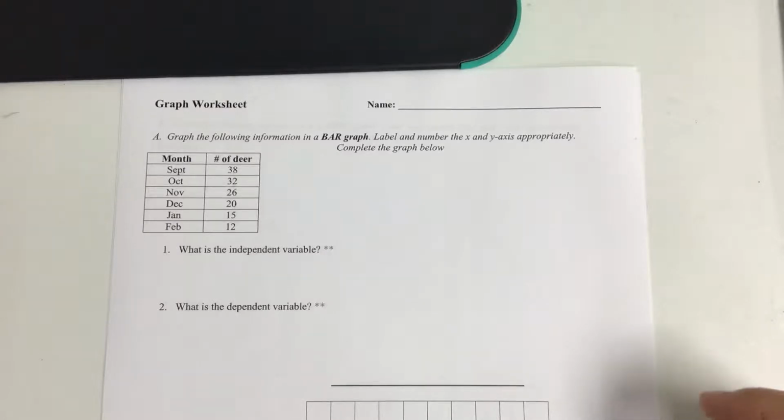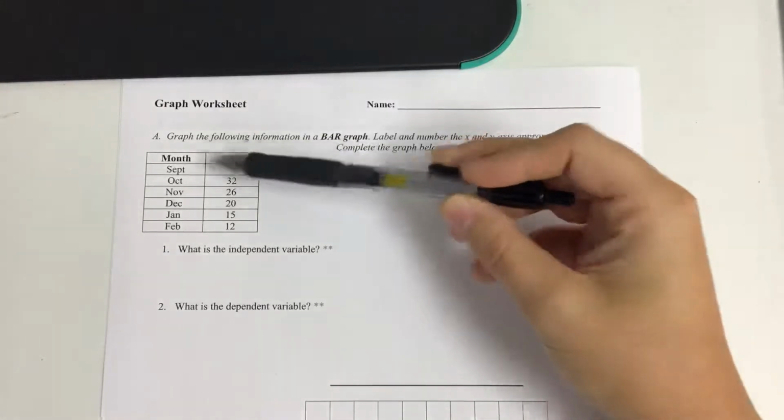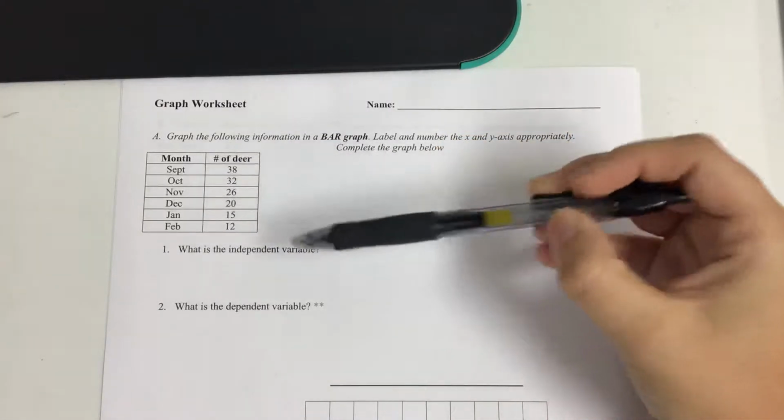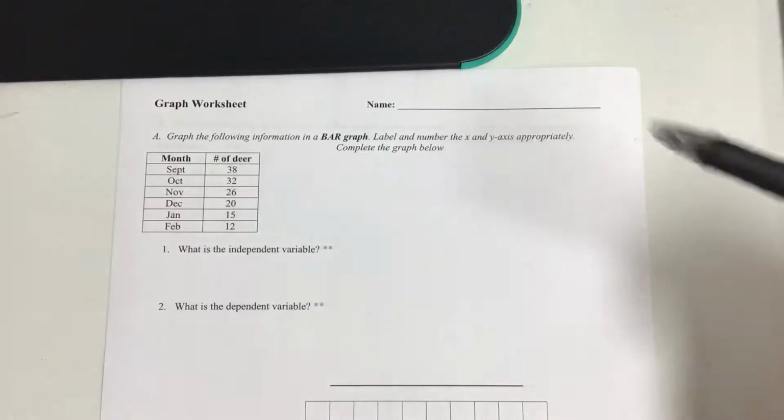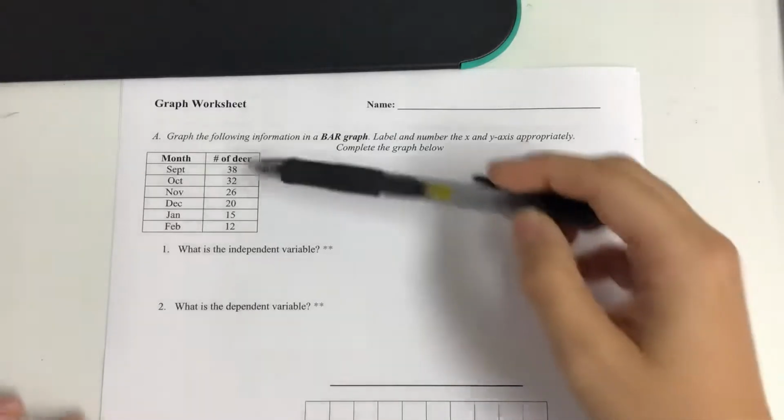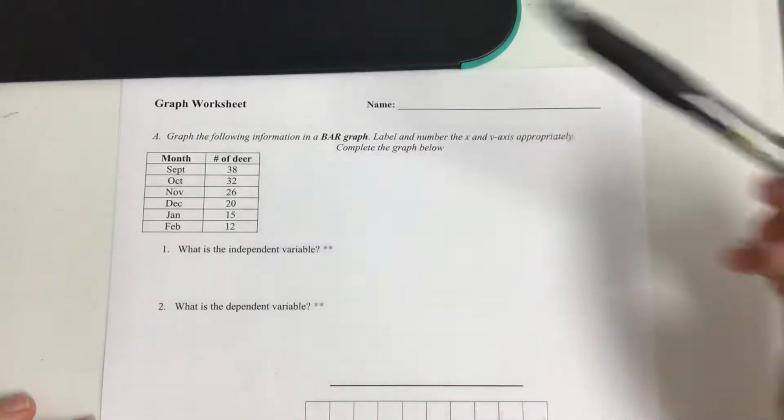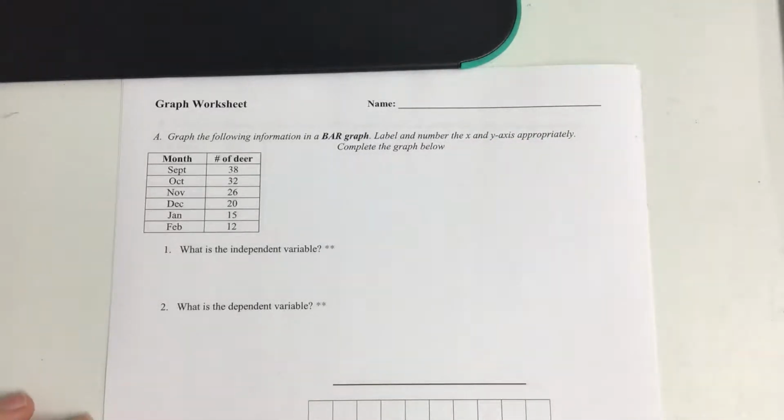So the first one that we have here, it says graph the following information into a bar graph. Label and number the x and y axis appropriately and complete the graph below. So we have months, September through February, and we have number of deer. Even though it tells us this is a bar graph, we can know that because I'm comparing number of deer.